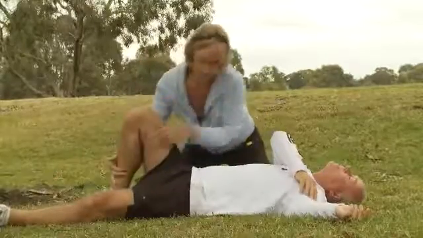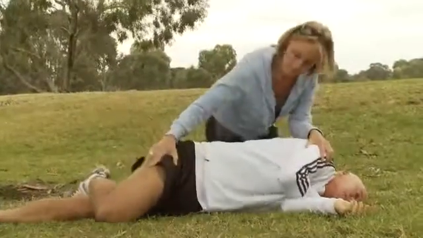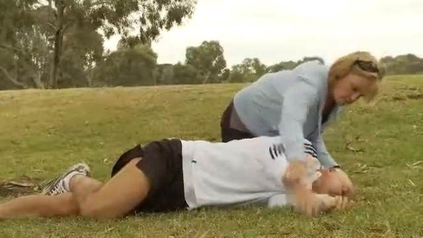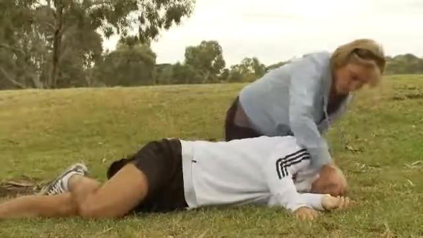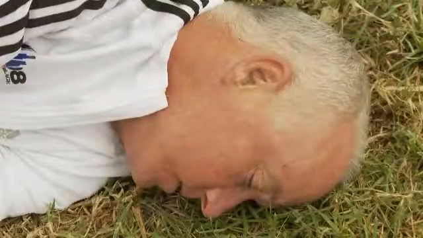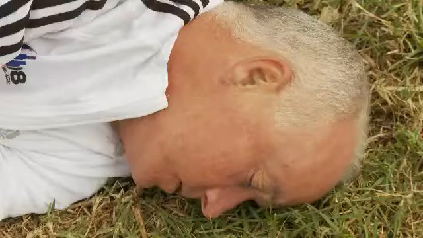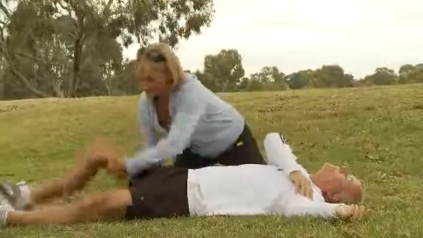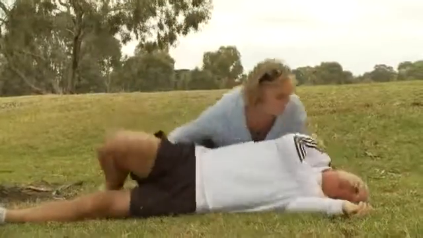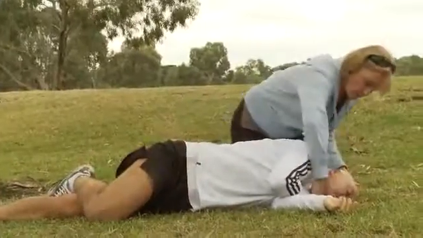Therefore, we turn the unconscious casualty onto their side. This side position establishes and maintains a clear airway, allowing the tongue to move forward in the mouth, facilitating drainage and reducing the risk of inhaling foreign material. When turning an unconscious casualty, handle them gently. Avoid any twisting of their head and spine.